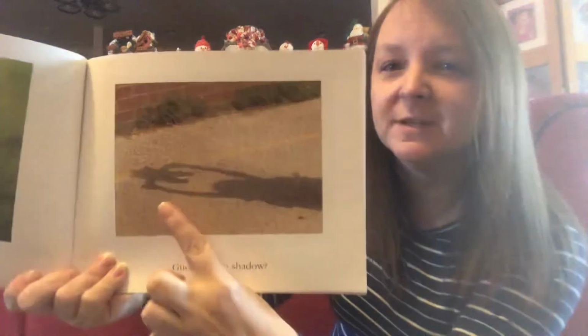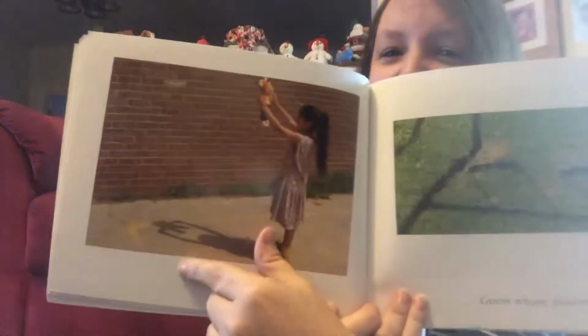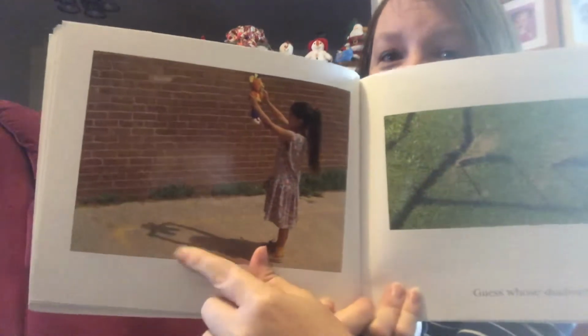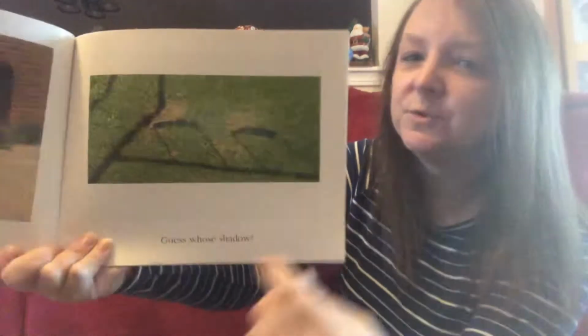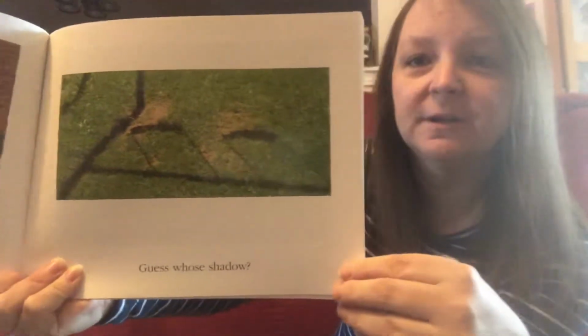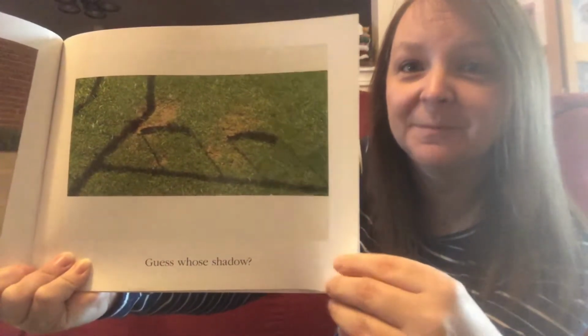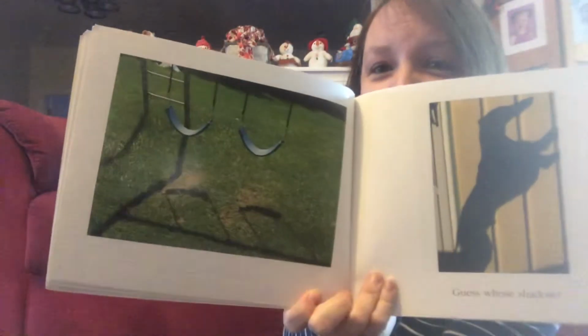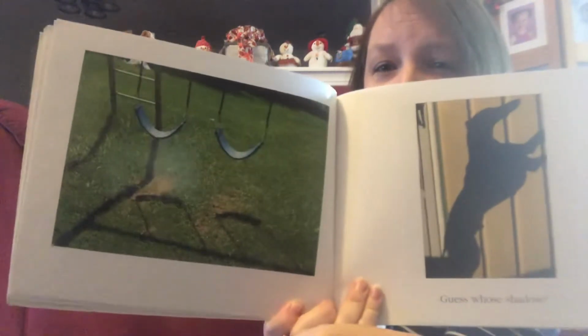Guess whose shadow this is? What kind of shadow do you think that might be? Looks familiar. It's a bear. It's a little girl holding her teddy bear. Kind of looks like Moon Bear's shadow. Guess whose shadow this is? This one's kind of hard. This is a shadow you would see outside on the playground. It's the shadow of the swings. That sun must be straight up in the air because it's making shadows right underneath the swings.